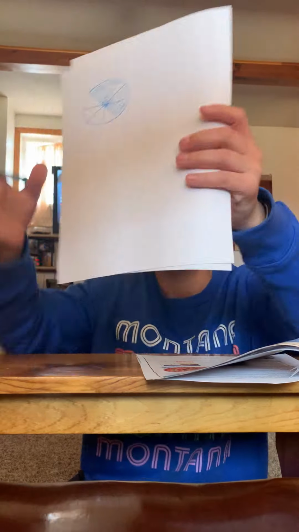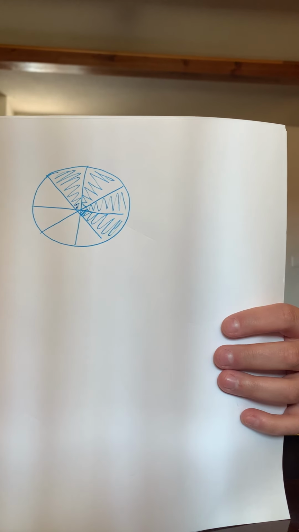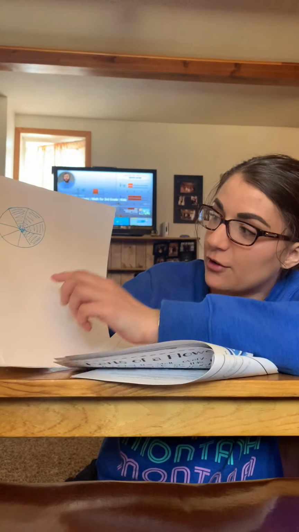So looking at our fraction bar, the red one, 1/8, if we have our pizza cut into 8s and color 4, we still have half a pizza, because it's cut in half, correct? So it's just helping you break down the fraction into smaller parts, okay?